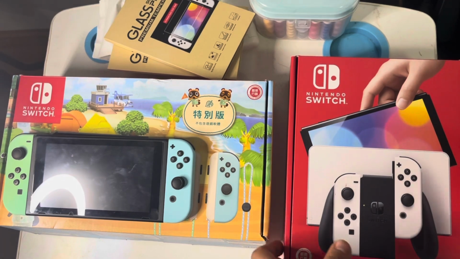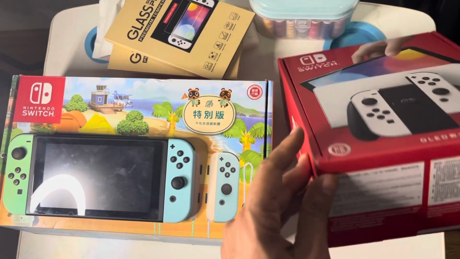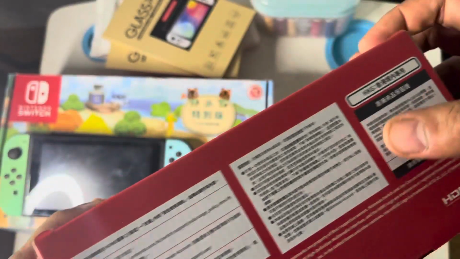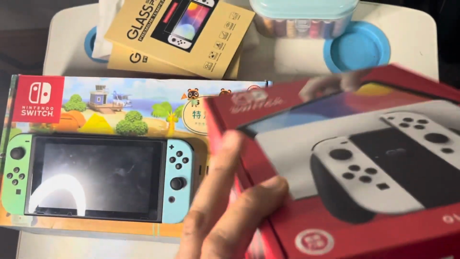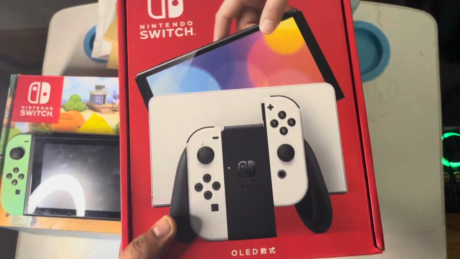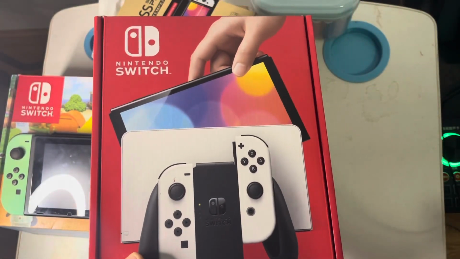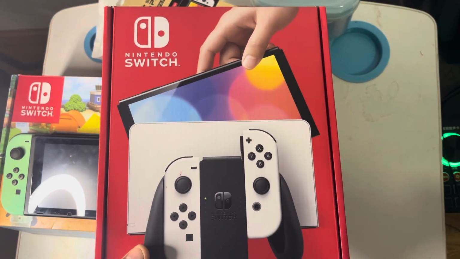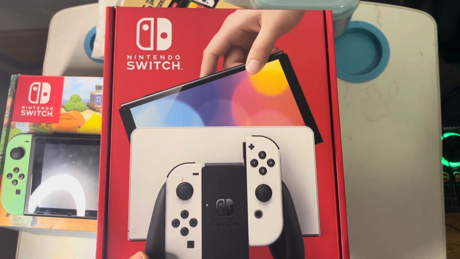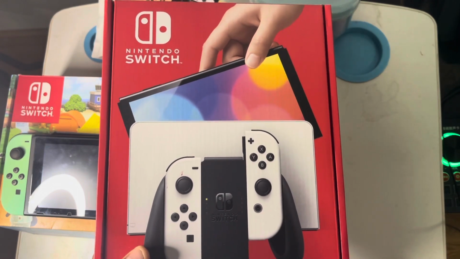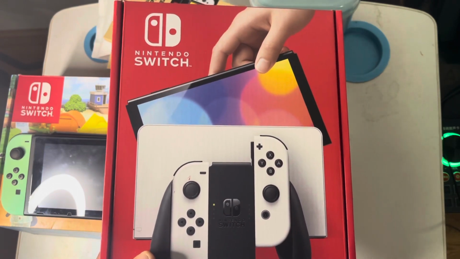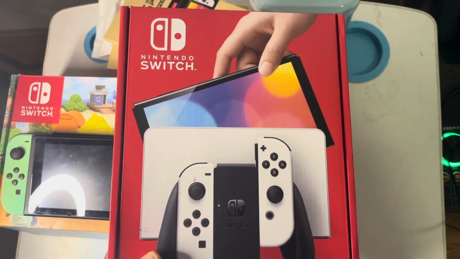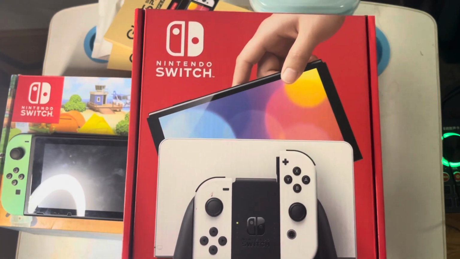So let's open this up, because this is going to be an unboxing. This version is the HKG version. It says here, HKG. Now the difference between the Hong Kong Switches and the mainland China Switches is the mainland China ones are only used in China. They are distributed by Tencent, and you can only use it with Chinese players who have that same console, okay? The Hong Kong ones are literally the same as these.